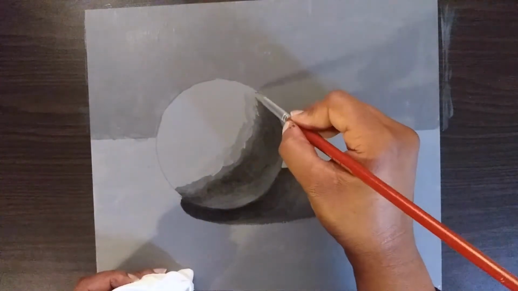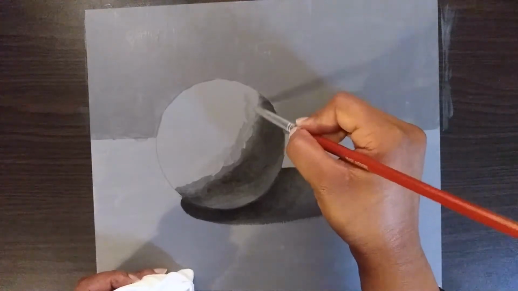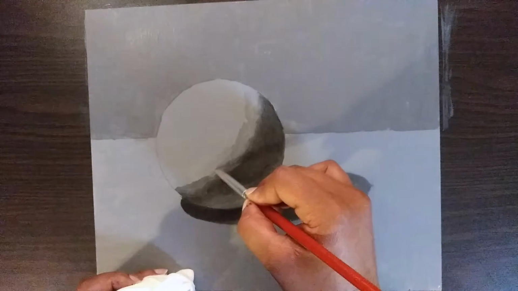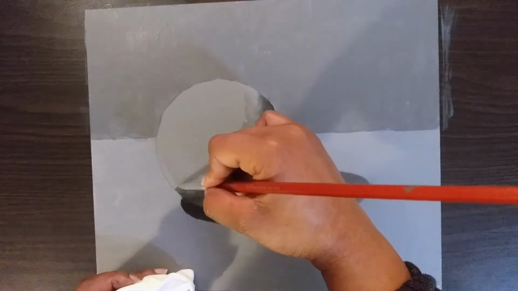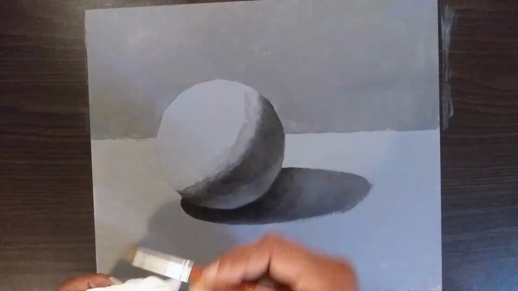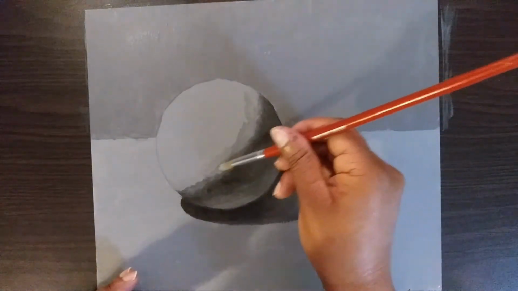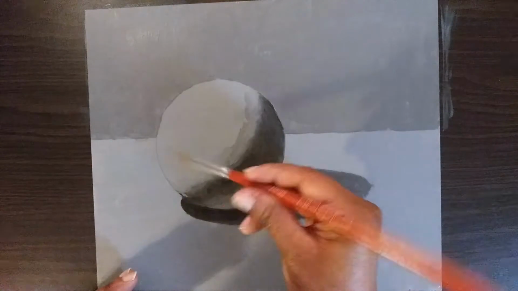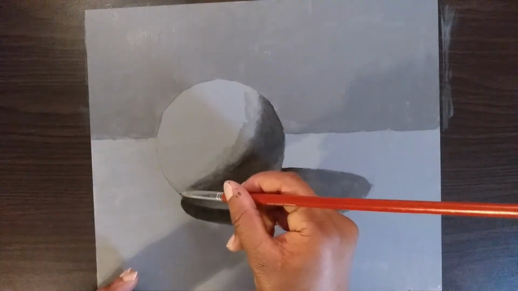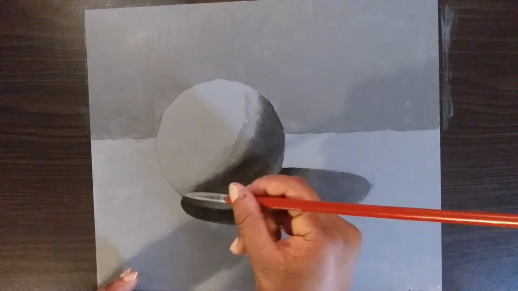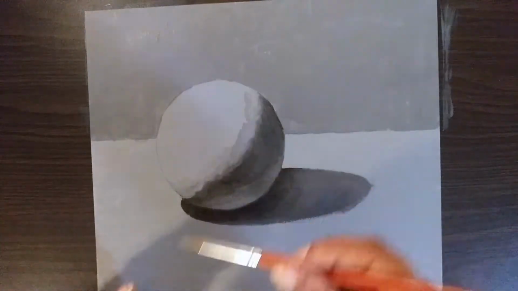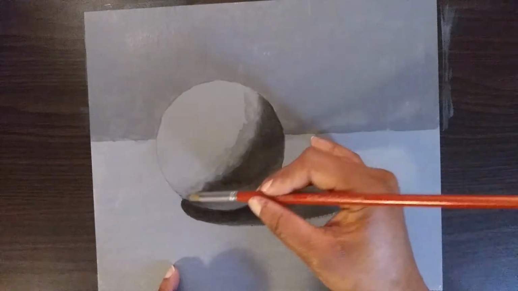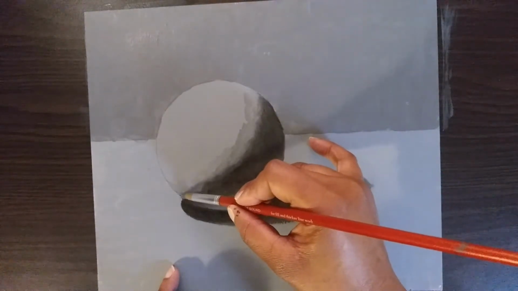Just took a little bit of paint off of my brush. Just kind of blending these edges together right now. I lost a little bit of my core.